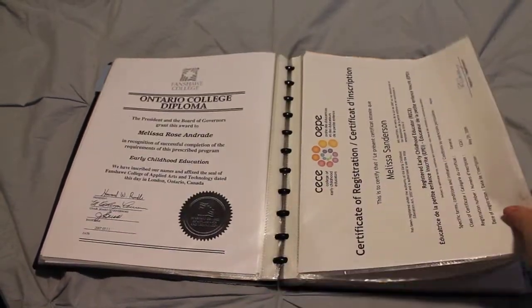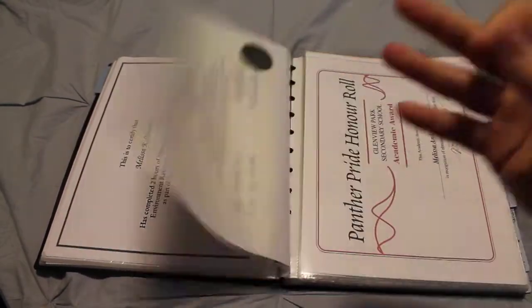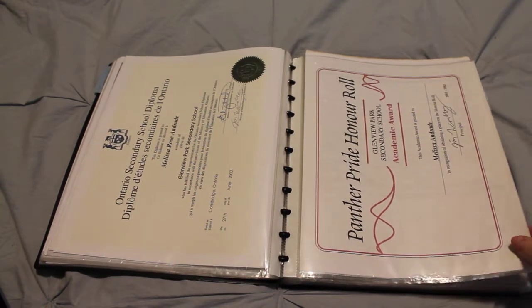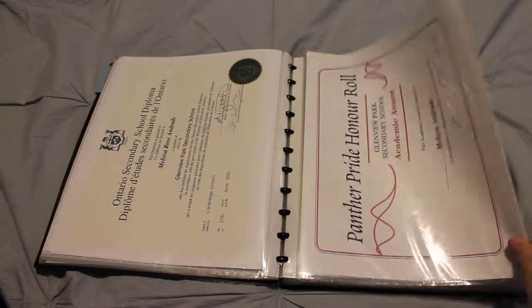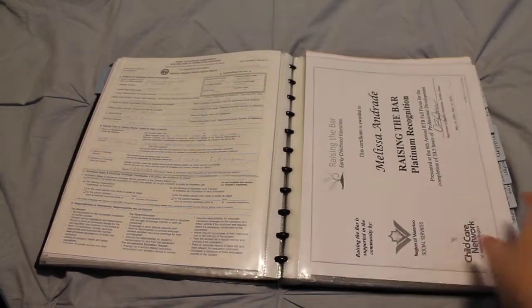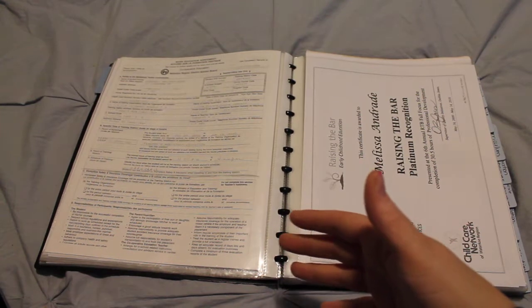So here we go. Here is certificates, transcripts, more certificates. I can probably take some of these out because they're quite old. Like, that was over 10 years ago when I did, what's it called? I forget what it was called.